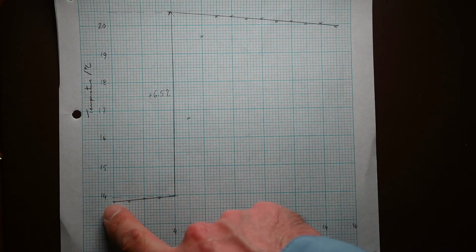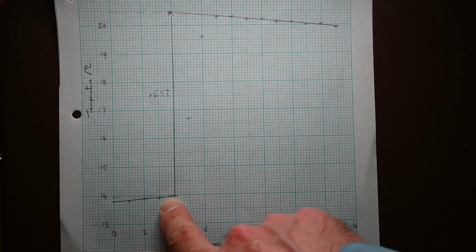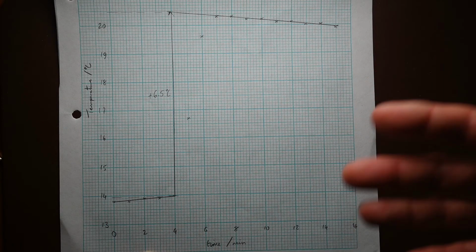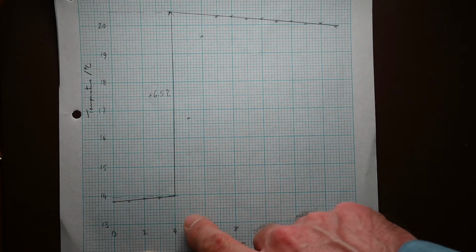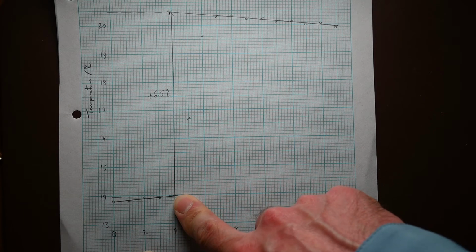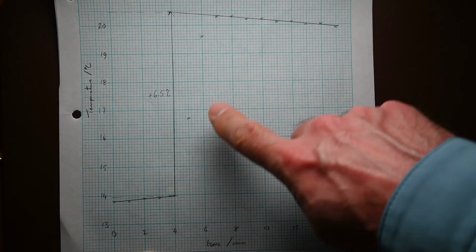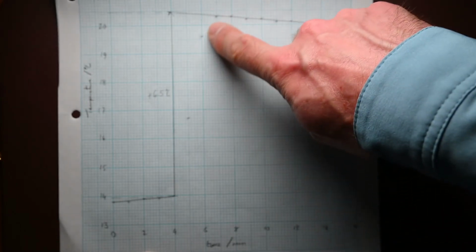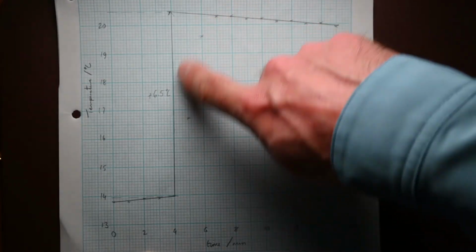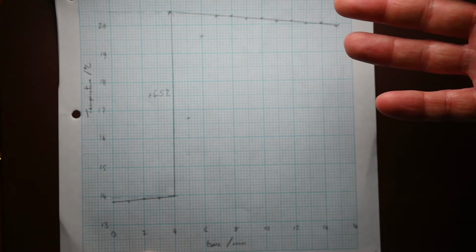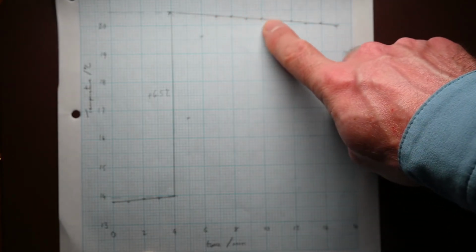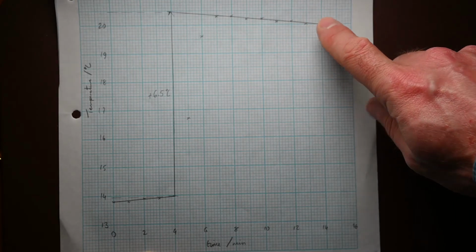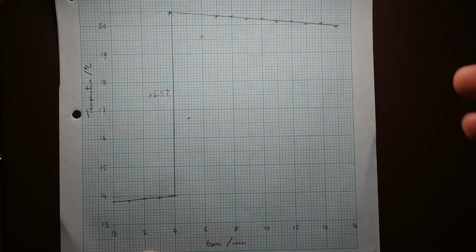So I've plotted the points before the spirit burner was lit and drawn a line of best fit through those to the 4th minute, extrapolated to the 4th minute, and again the points after the burner was lit and after it had burnt for 2 minutes, and then that period of time where the water was slowly cooling.